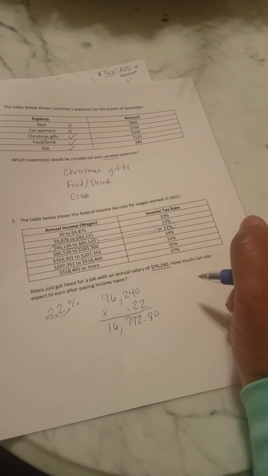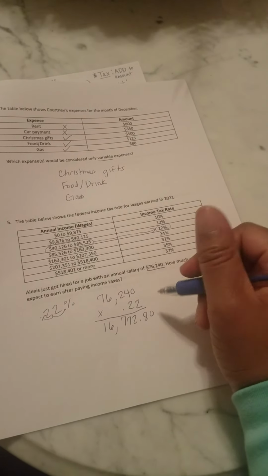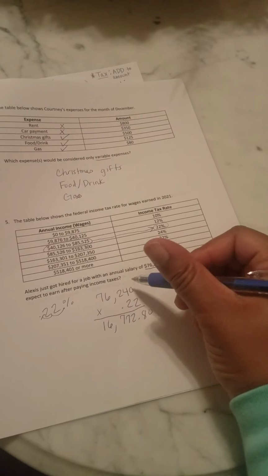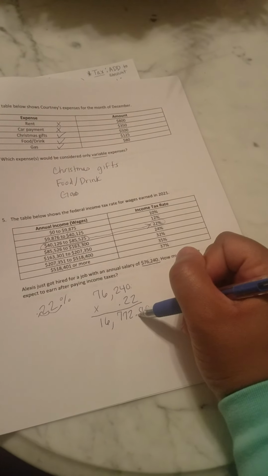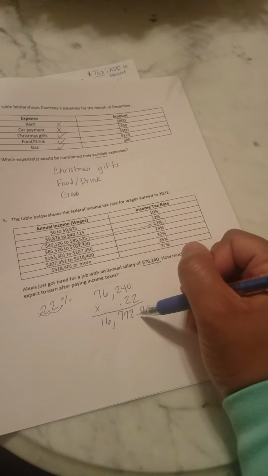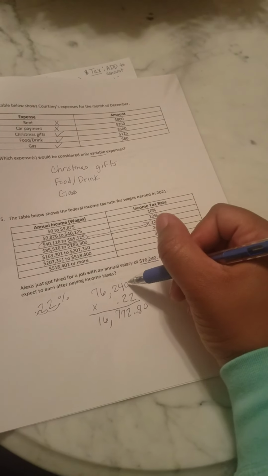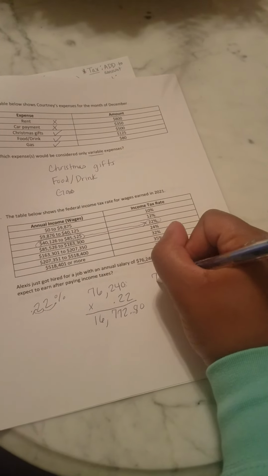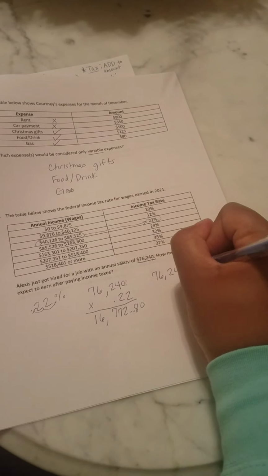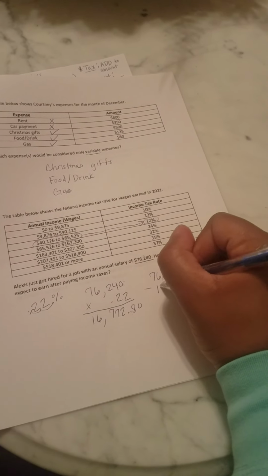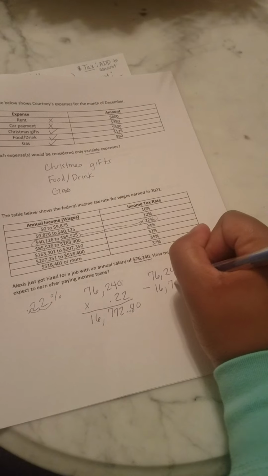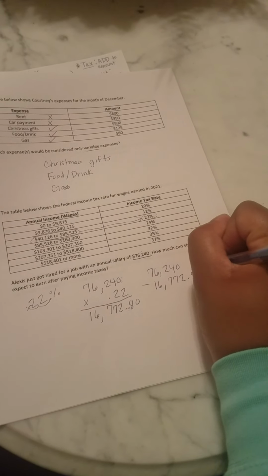Okay, and then remember, what you're going to have to do is take that away from her income, because taxes is something you have to pay. So this is how much you would have to pay in taxes. So we're going to subtract this from her salary. So it's going to be 76,240 minus 16,772.80.